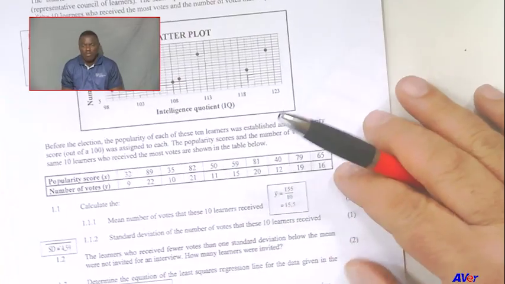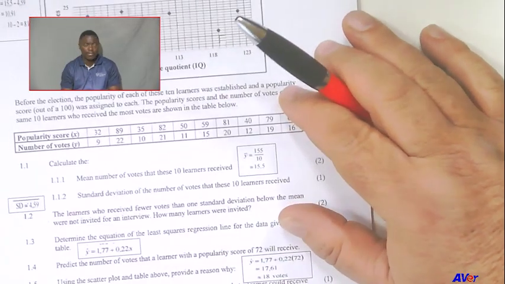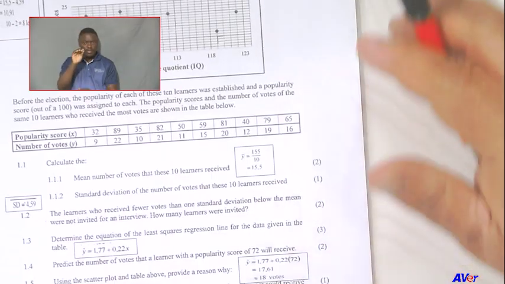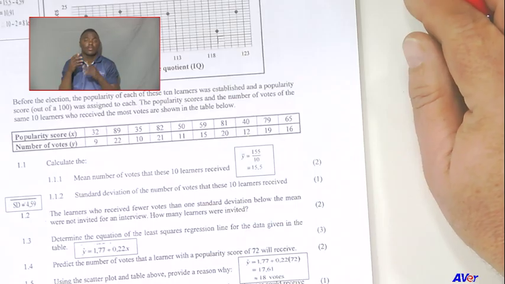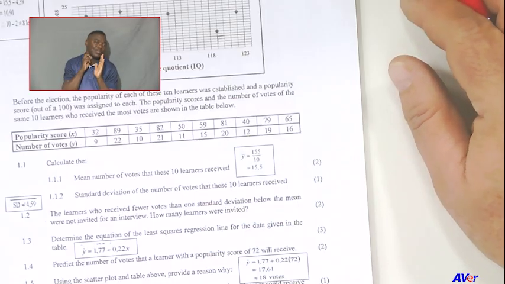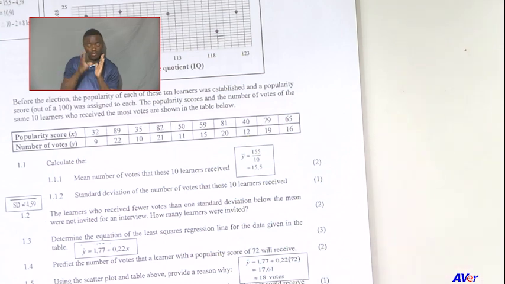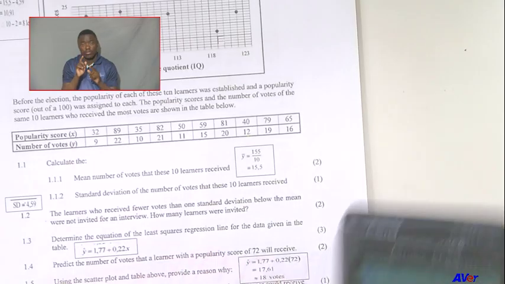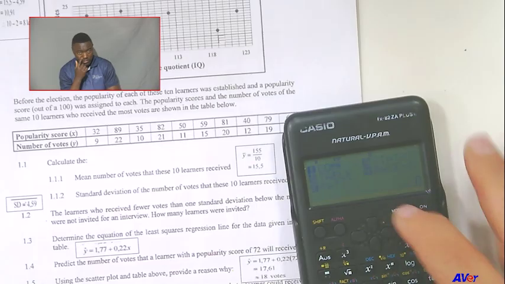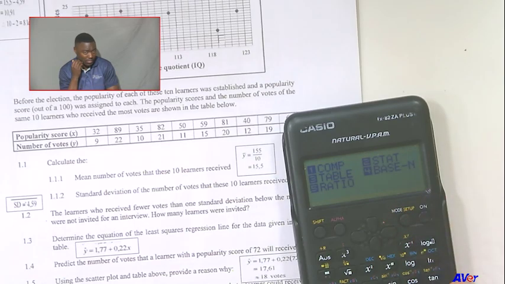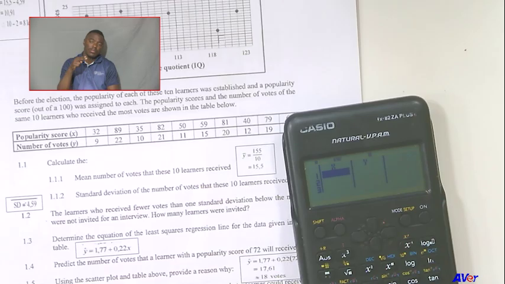People, in 1.3, they ask you to determine the equation of the least squares regression line for the given data in the table. So what we've got to work out is the values of A and B. On your own calculator, you can work it out. I will work it out on my calculator. So in this case, I'm going to go mode, then I'm going to go to stat, and then I use 2, which is A plus BX, and then I'm going to key it in.